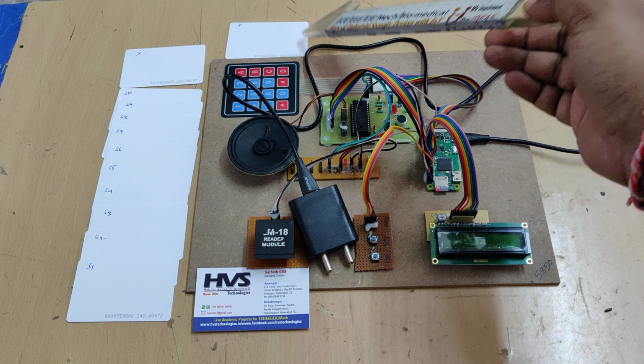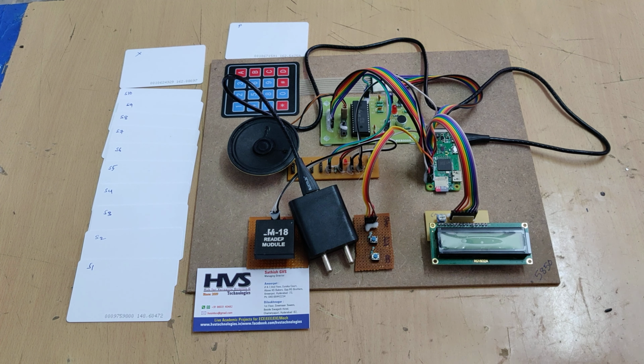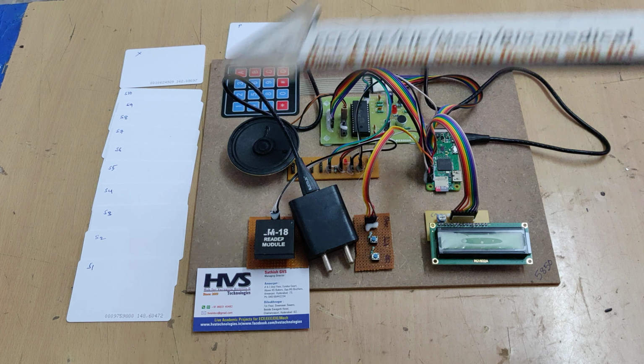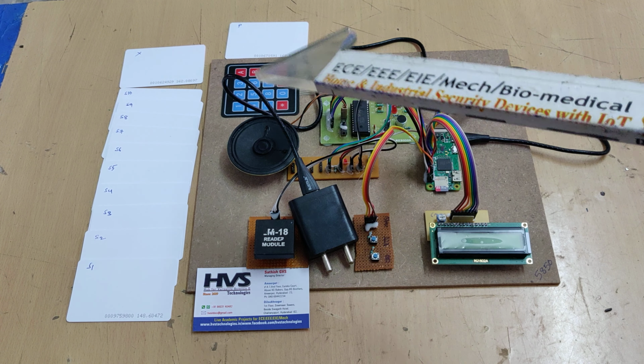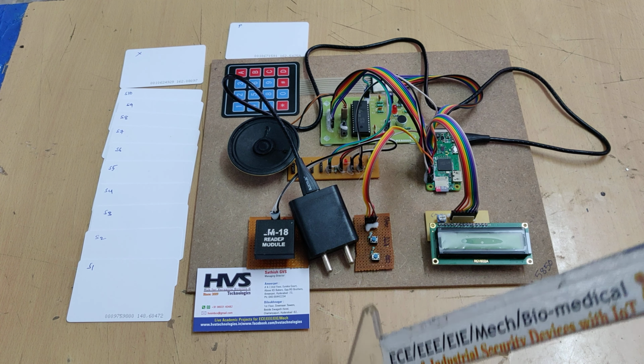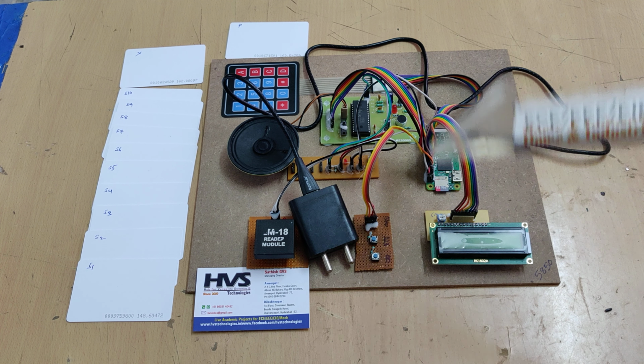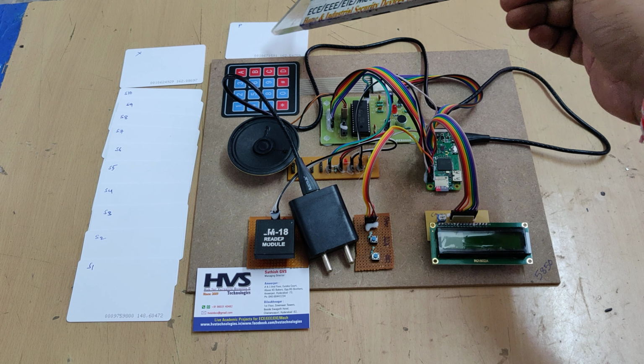Coming to the prepaid tag, when we show the tag, it will capture the tag number along with the stop number. When the person gets down from the bus, then you need to show the tag again. Then the system will check the bus stop number and subtract the amount for this travel distance. And the tag comes with 500 rupees initially.